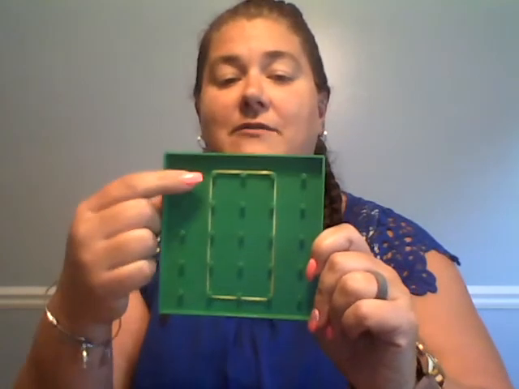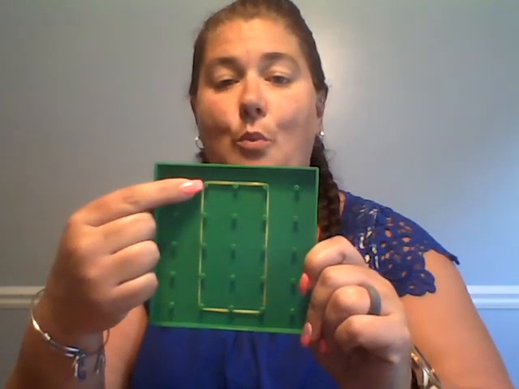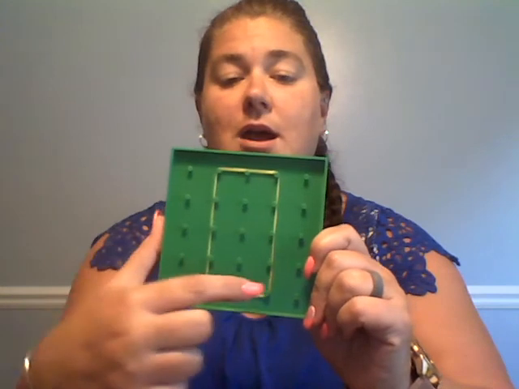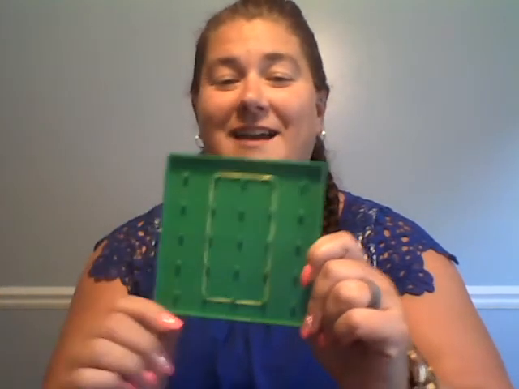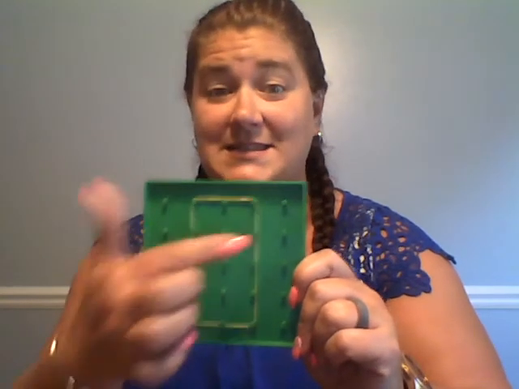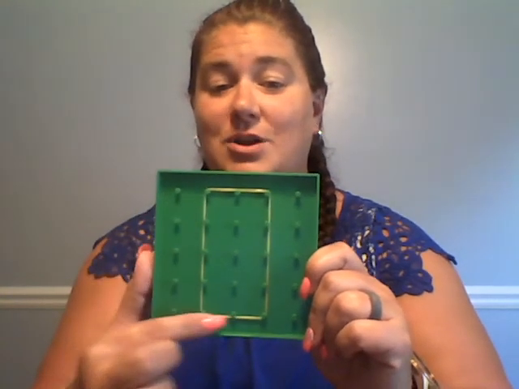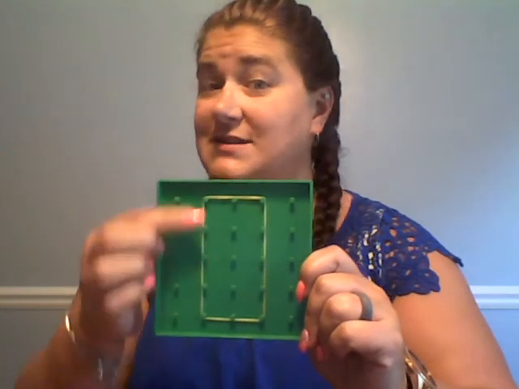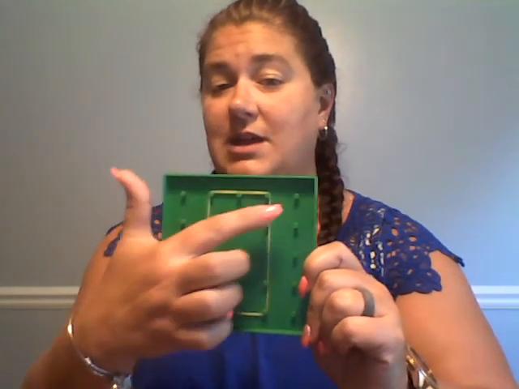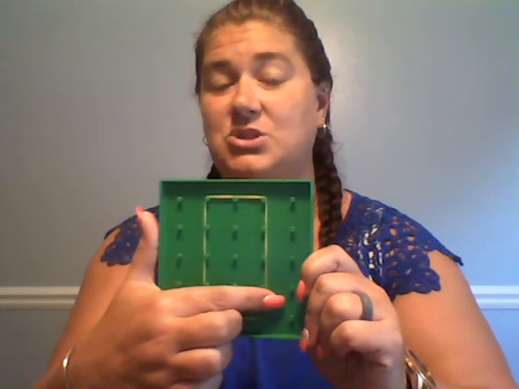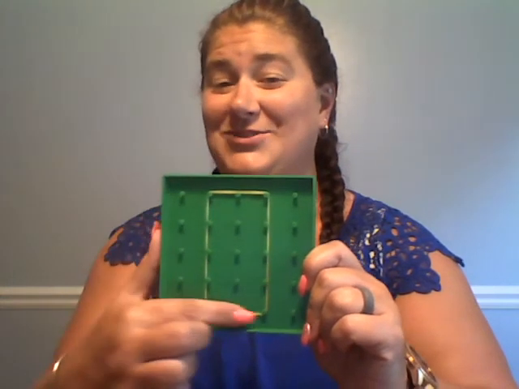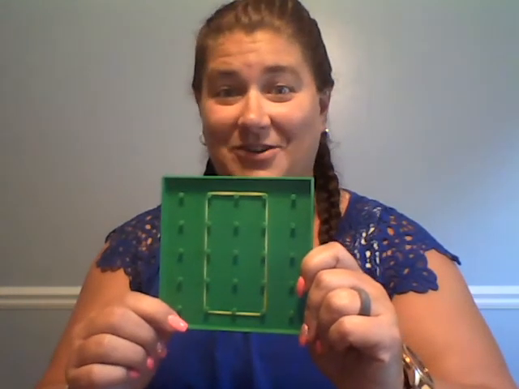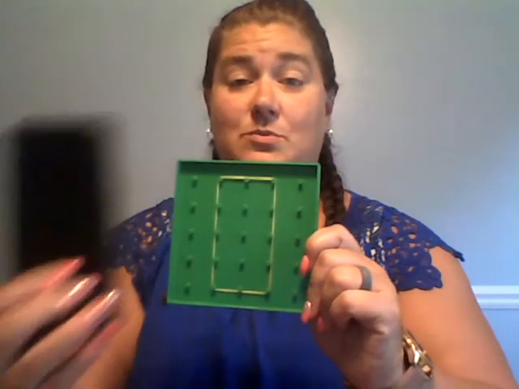Does my shape have 4 corners? Let's count. 1, 2, 3, 4. My shape has 4 corners. So far so good. Does it have 4 sides? 1, 2, 3, 4. It has 4 sides. Now I need to see, are 2 long and 2 short? Let's look. Here's a long one. Here's a long one. That's 2. Do we have 2 short sides? 1, 2. We did it.